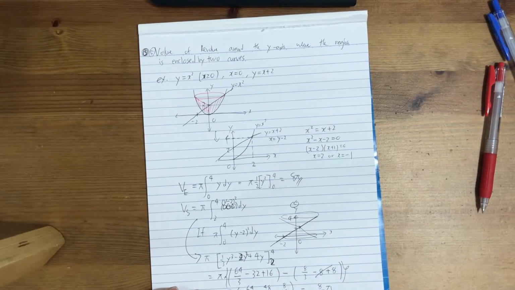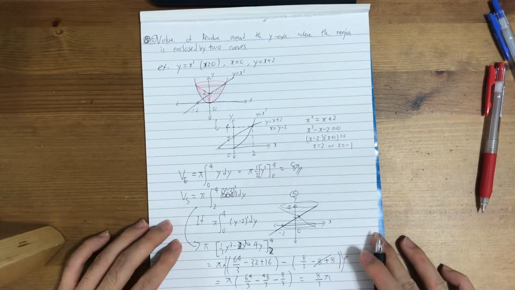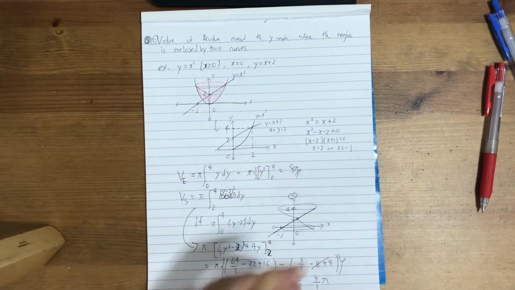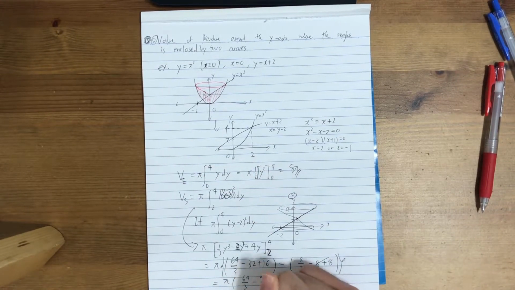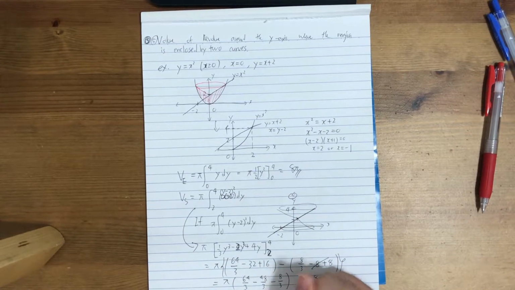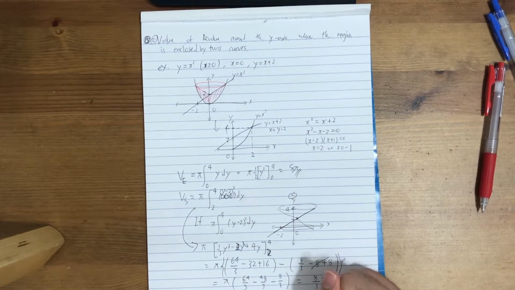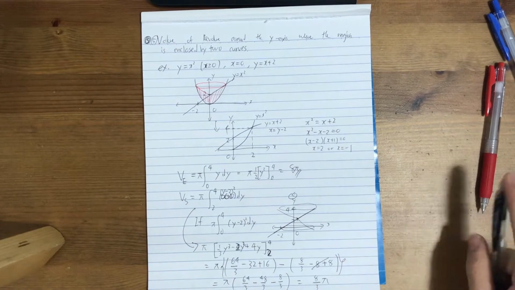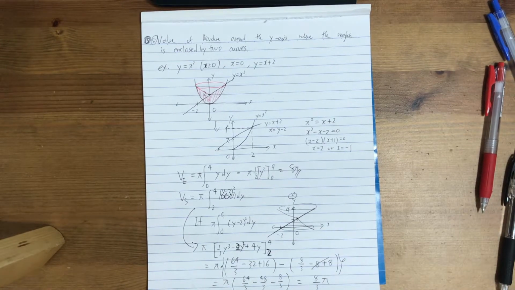So this is what we have, okay? And what do we do? You subtract these two, and that should be it. So the volume that you want is the subtraction of these two, so it should be this one, okay?